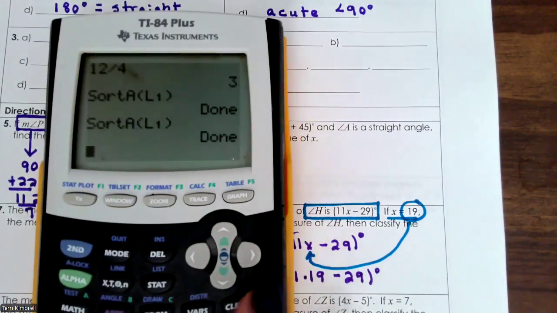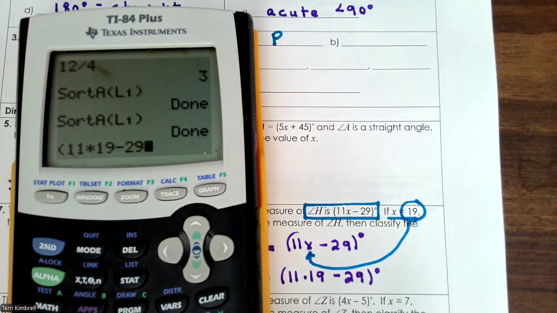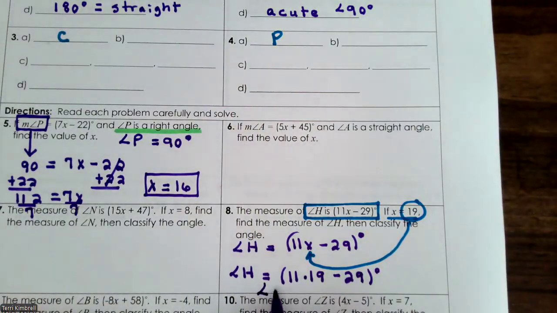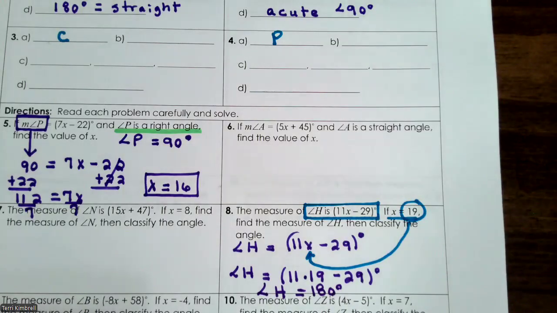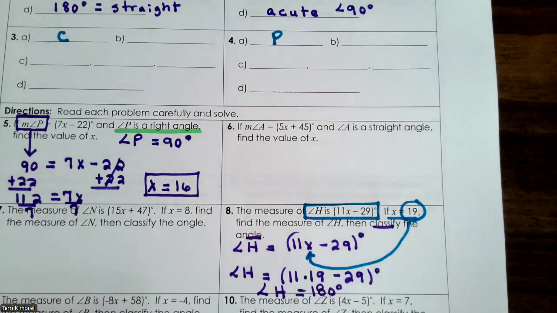So we're just going to type that in. 11 times 19 minus 29. And that gives us 180 degrees. So angle H is 180 degrees. And it says classify the angle. So that would be a straight angle.